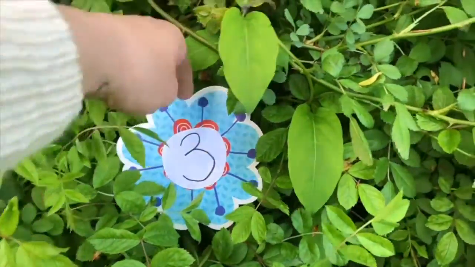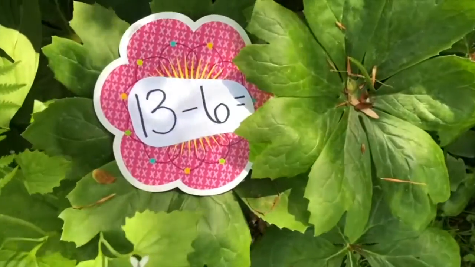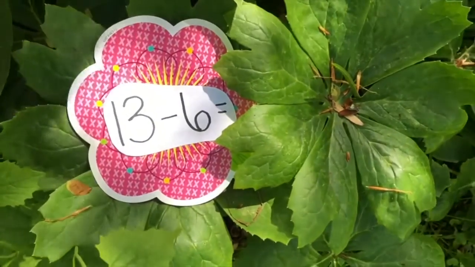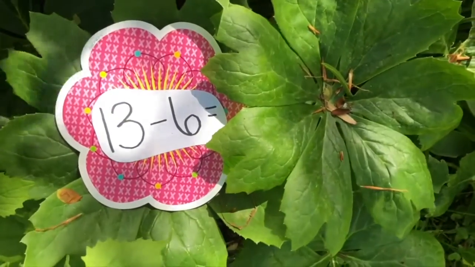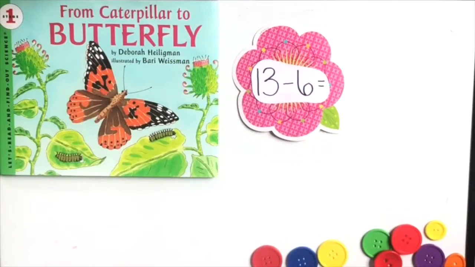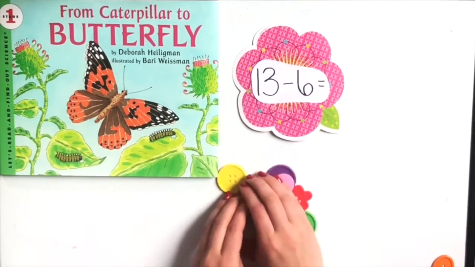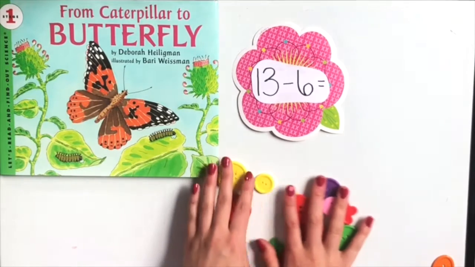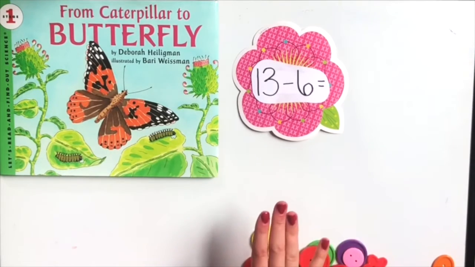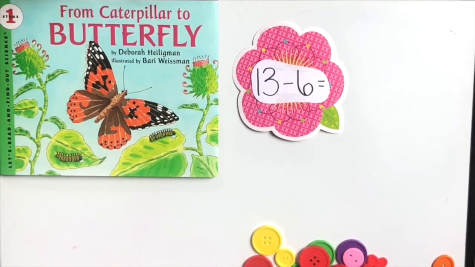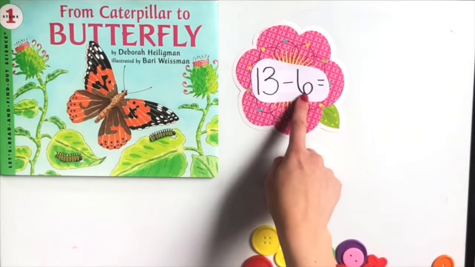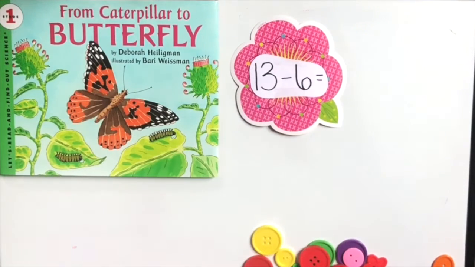Thank you, friends. Okay, friends, the next problem I need your help solving is 13 minus 6. So 13 minus 6. I could either count out 13 of my counters and then take away 6 and see what I'm left with. And that is perfectly fine if that way makes more sense to you. But I'm going to use the counting on method. So I'm going to start at 6 and count up to 13.